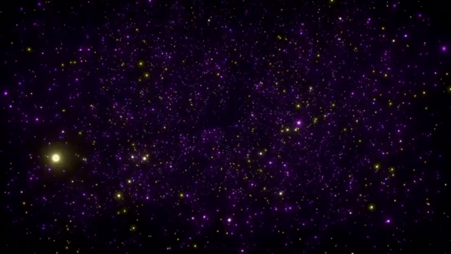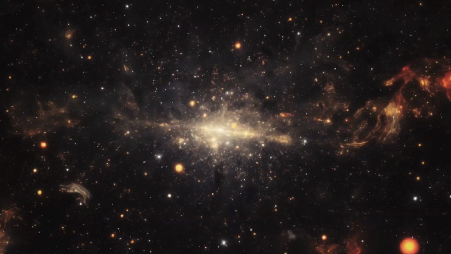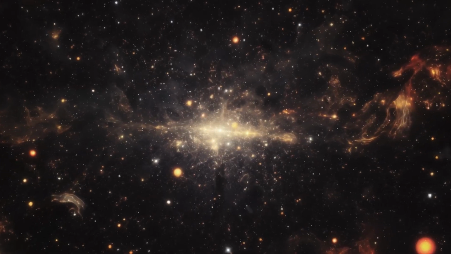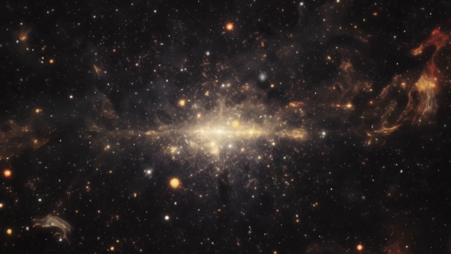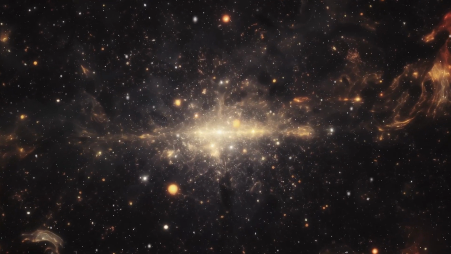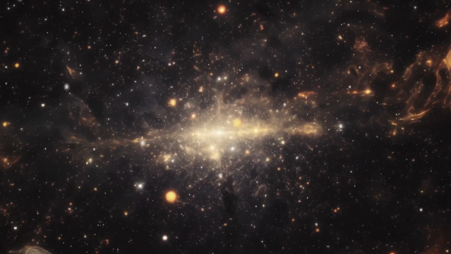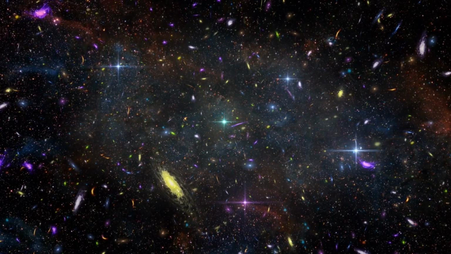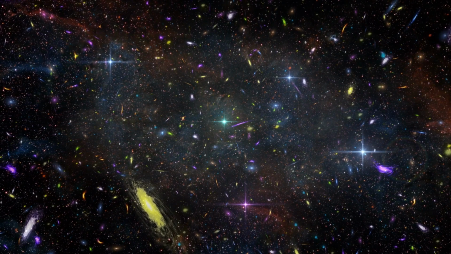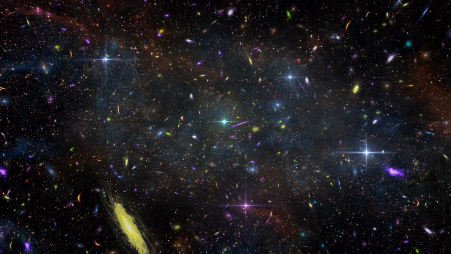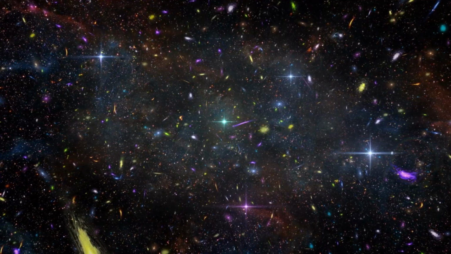For most of the 20th century, scientists believed the universe was expanding but gradually slowing down. But when astronomers studied distant exploding stars known as Type 1a supernova, they discovered something astonishing. These supernovae act like cosmic measuring sticks. By comparing how bright they appear, scientists can determine how far away they are. And by measuring their redshift, they can see how fast the universe was expanding.